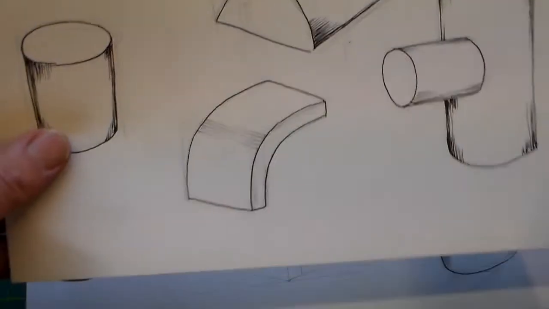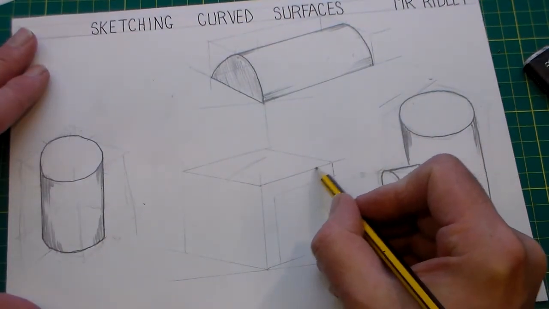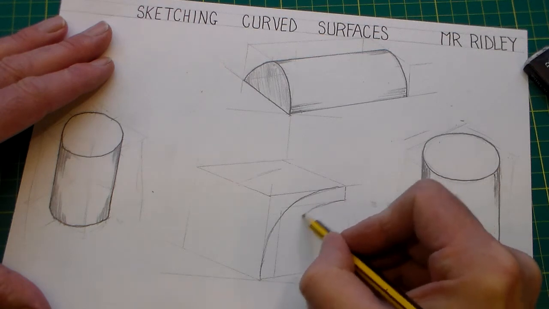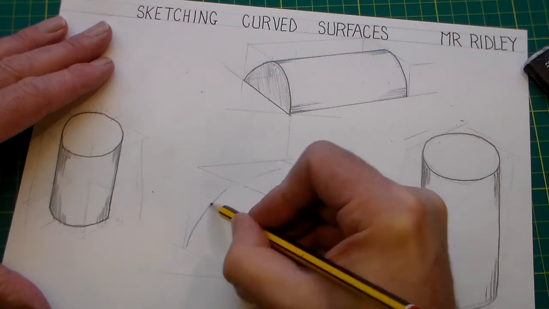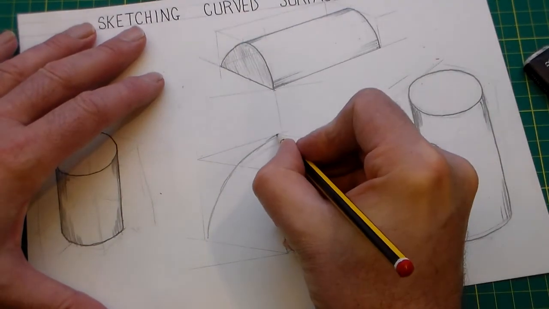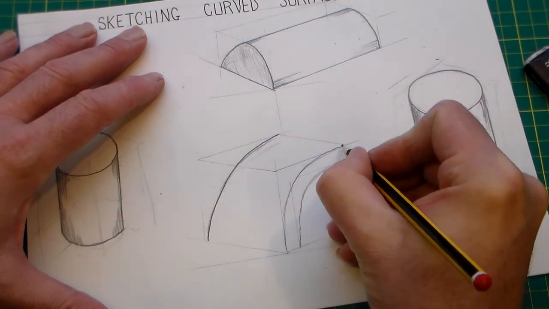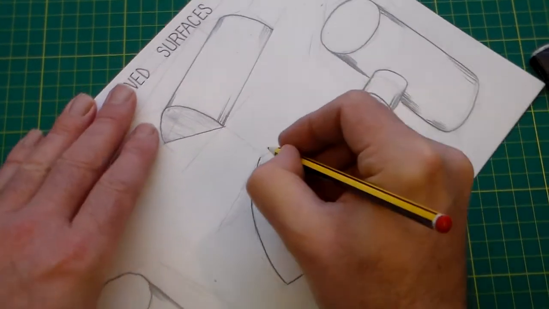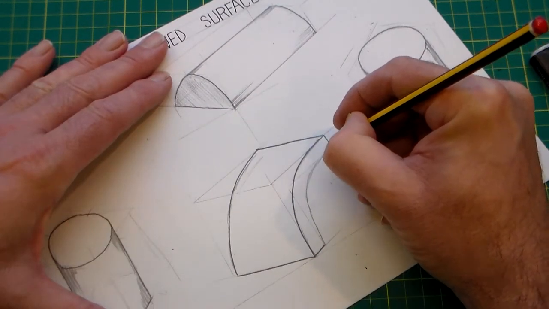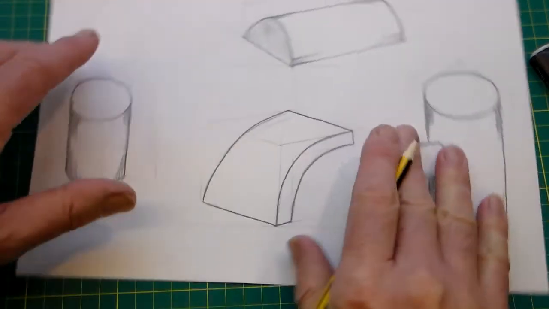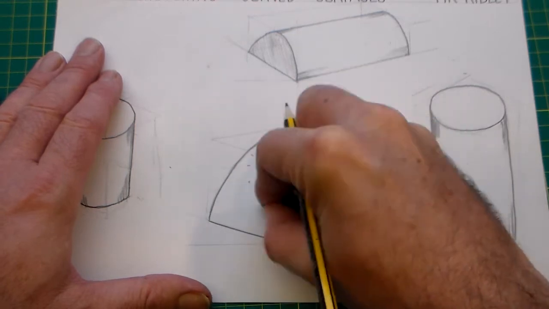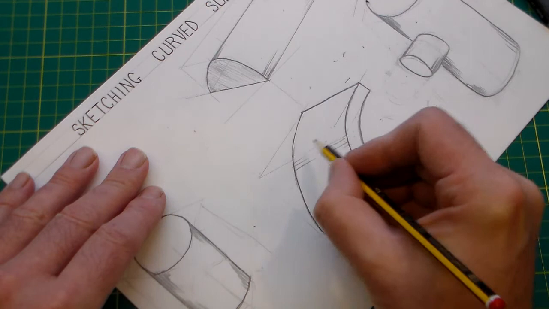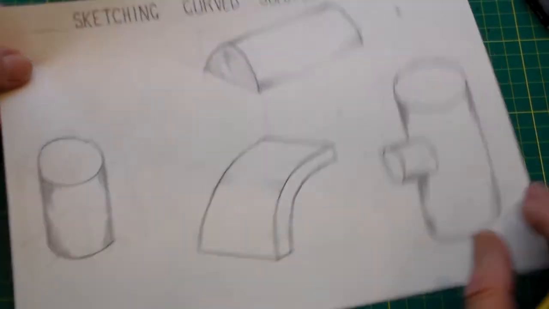So what we need to do is go from that to this, which is our curved surface, and we do that by going from here and just freehand drawing a curve there, again keeping that parallel to there, the same there, and then you can just add, and there's our curved surface there.